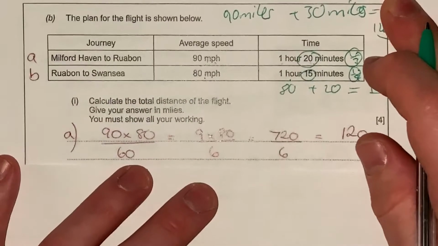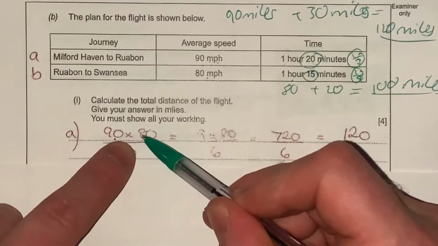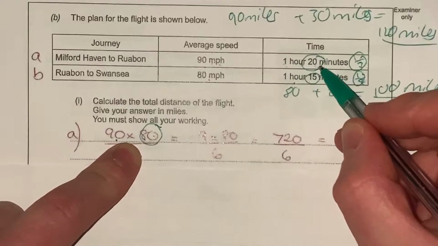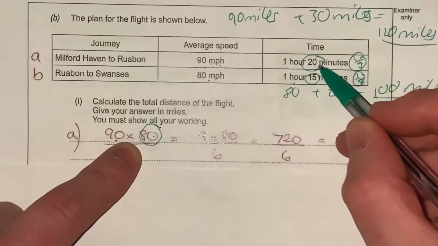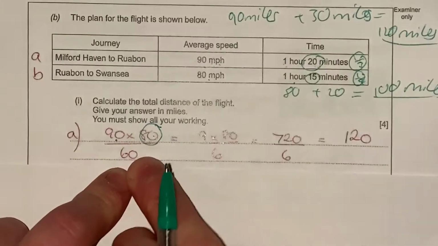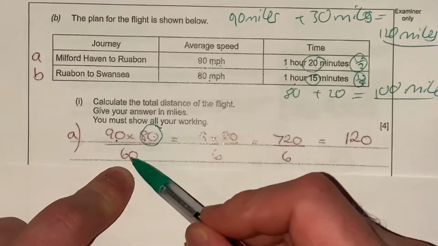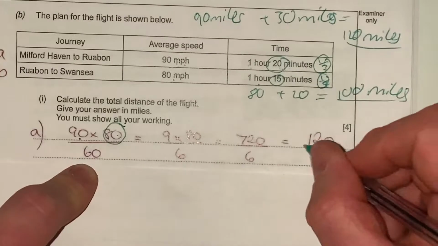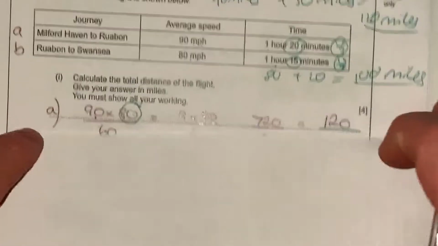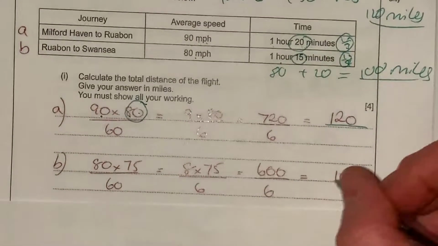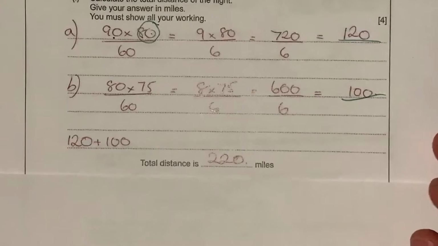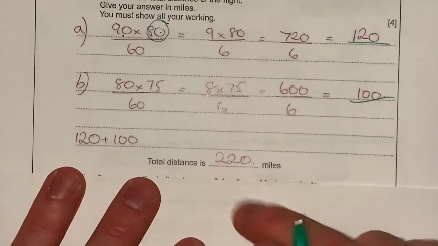The way I've done it below is slightly different. I've done 90 times 80. Where did my 80 come from? My 80 came from the 80 minutes. 1 hour, add 20 minutes is going to be 80 minutes, because 60 minutes in an hour. So what I've done is I've changed it to minutes first and then divided by 60 after. So I did 90 times 80, then divided by 60. And eventually that got you to 120. But like I said, I think that way is a bit easier. So I then did the same method for the other one, which gave me 100. But as we said, I already did it above. Okay, so in total, how far did I go? 220 miles, right?